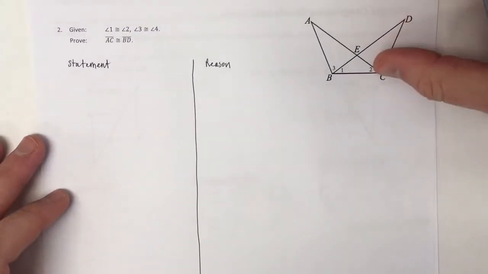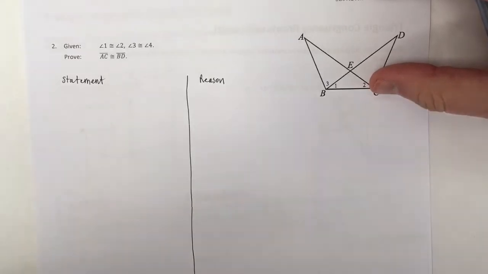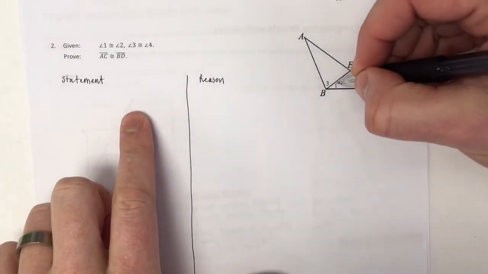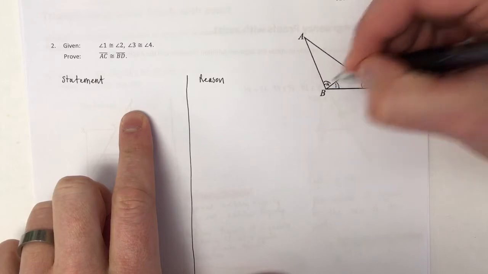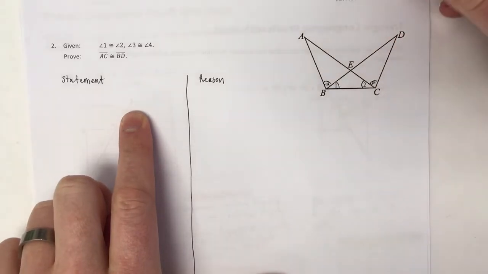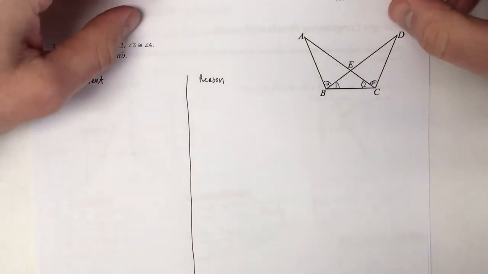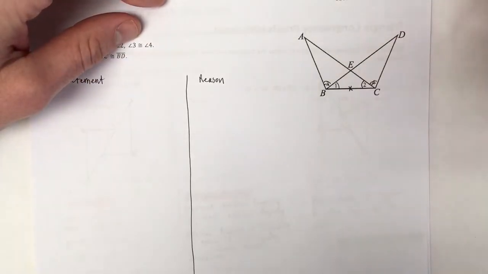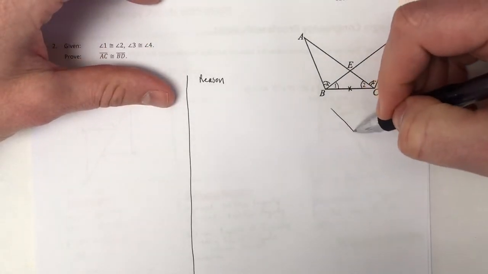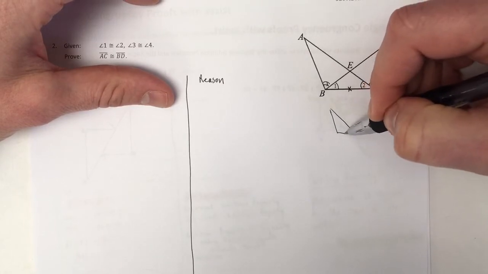But that's not the only way we use this partition property. Another such case would be if you have angles. And so right here I've been given that angle 1 is congruent to angle 2, angle 3 is congruent to angle 4. Okay? And as I'm looking at this, they're overlapping triangles, so that can be somewhat difficult to pull apart.